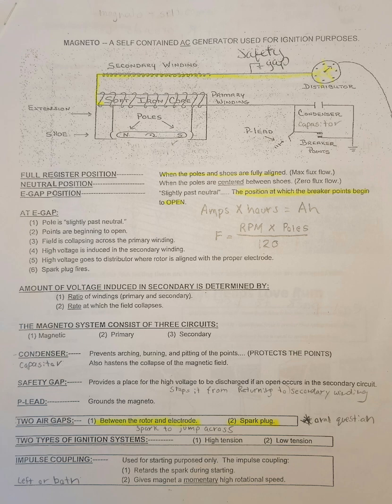Alignment of the marks provided for internal timing of a magneto indicates that the magneto is in the gap position. The gap angle is usually defined as the number of degrees between the neutral position of the rotating magnet and the position where the contact points open. Magneto breaker points must be timed to open when the greatest magnetic field stress exists in the magnetic circuit.